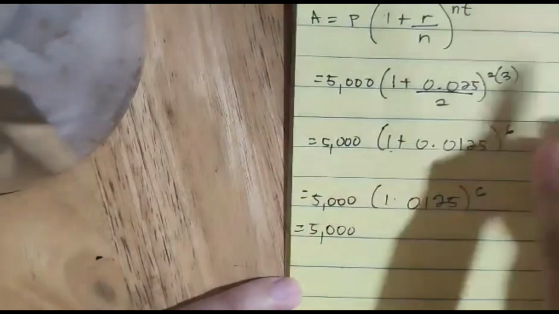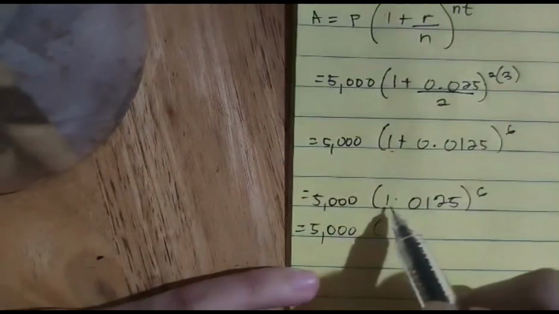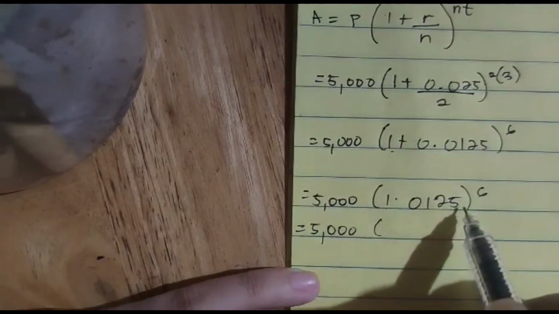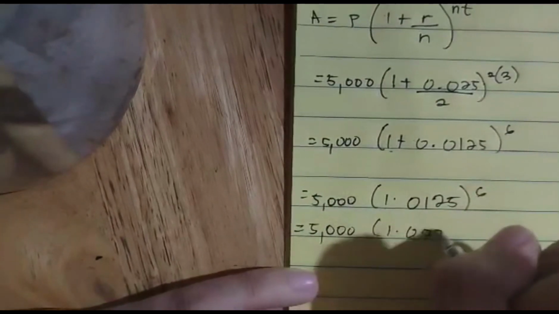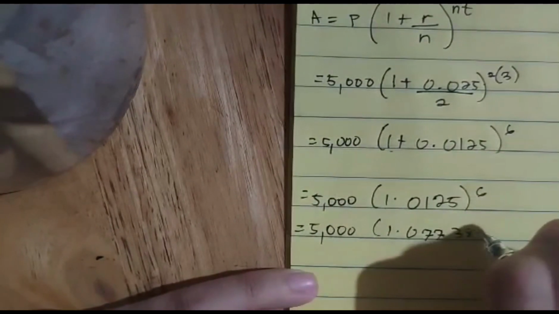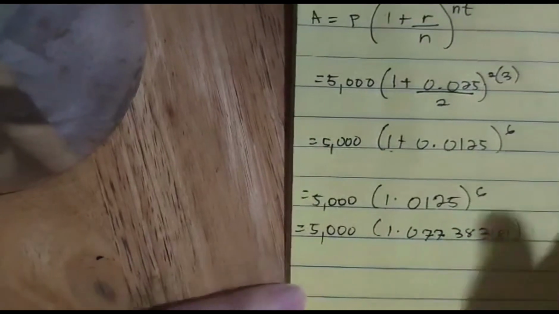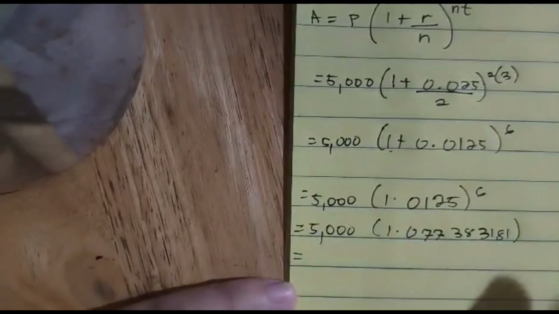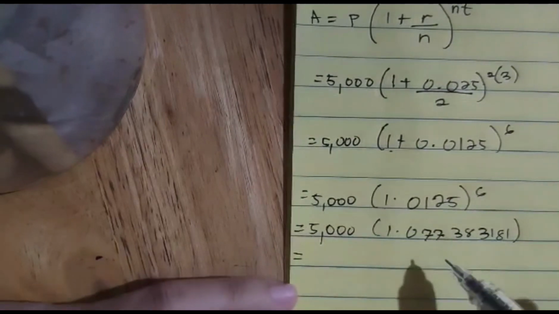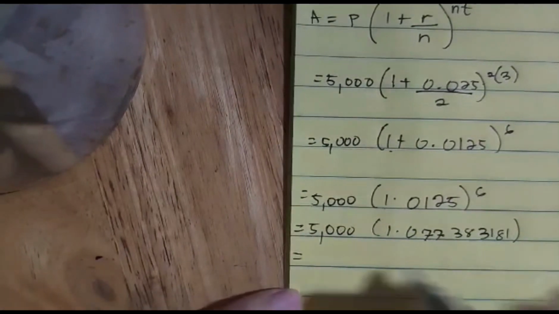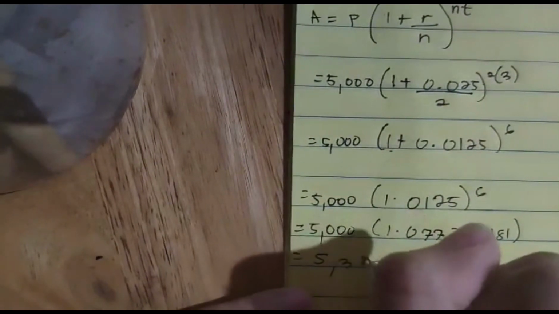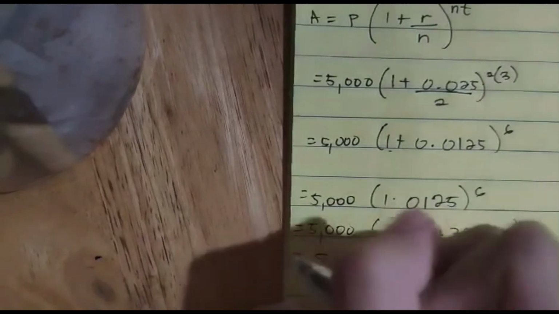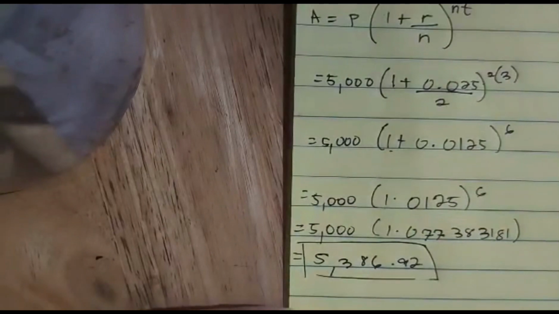Then still copy the 6, still copy the 5,000. Now for this, let's raise 1.0125 to the power of 6. That is 1.077383181. So for the final answer, let's multiply the 5,000 to 1.077383181. So that is equal to 5,386.92. So here is the final answer that we are finding. That is the amount at the end.